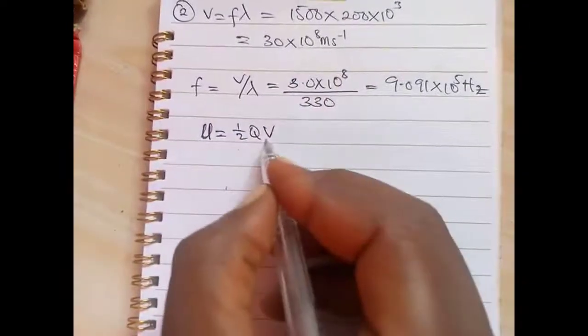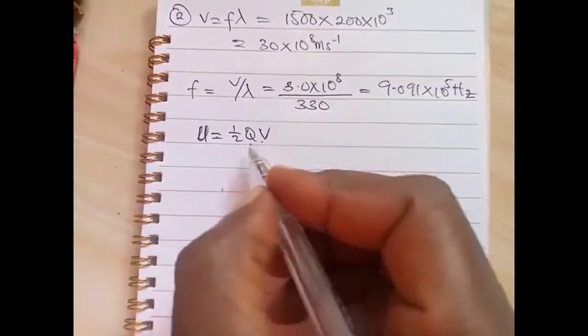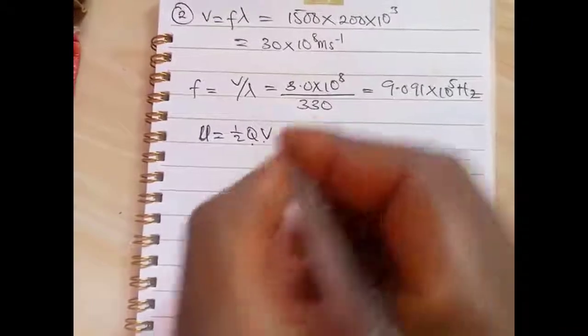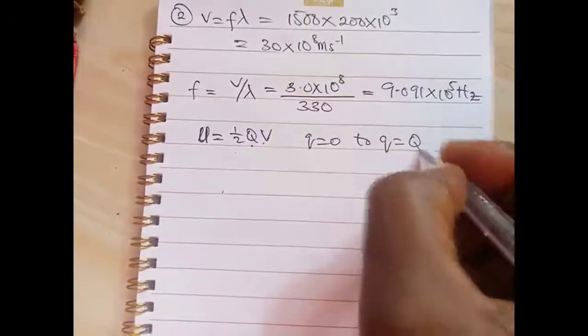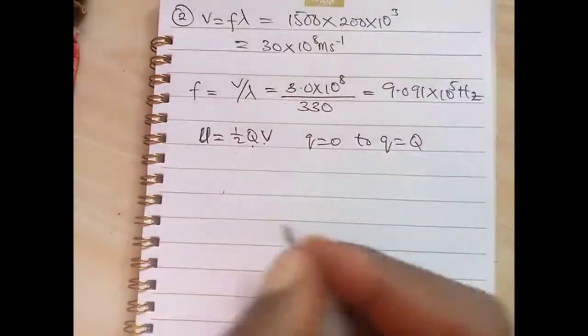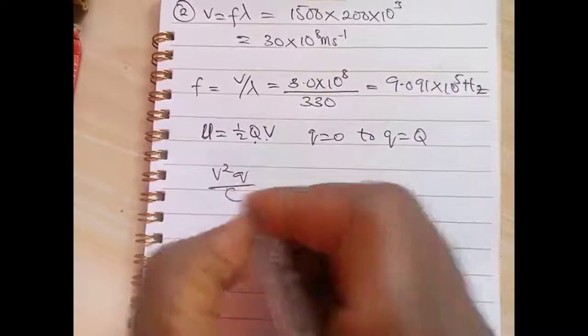V is the potential difference and Q is the charge stored or transferred in charging from Q equals 0 to Q equals Q. So voltage across plates is given as V equals Q over C.